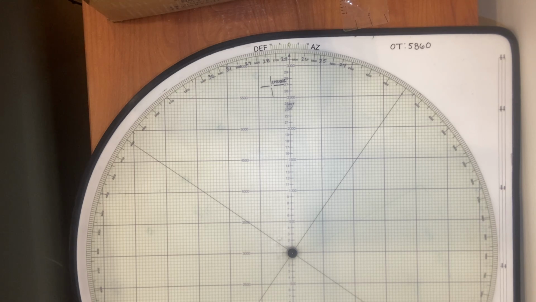Seeing how that number is already rounded to the nearest 100, I don't have to do anything with it. 600 is between 500 and 2700, therefore I would pass to the FO, angle T is 600 mils.